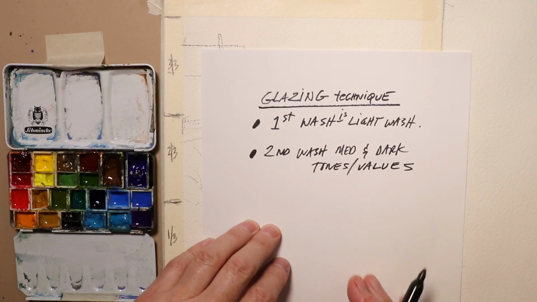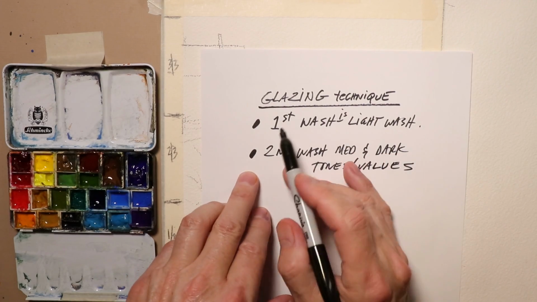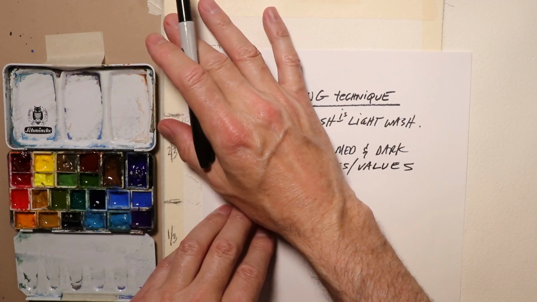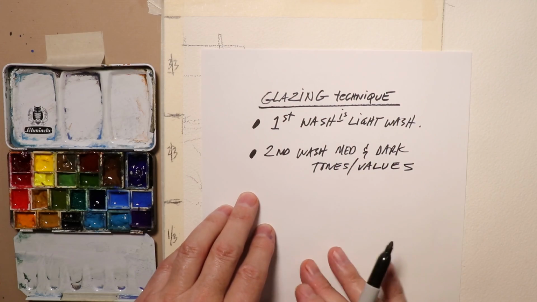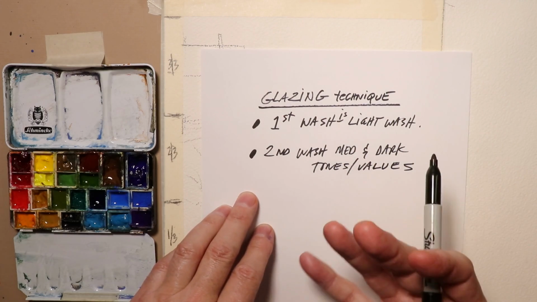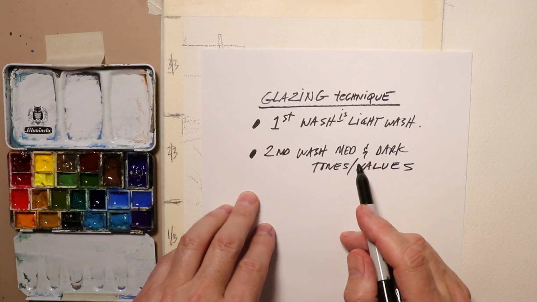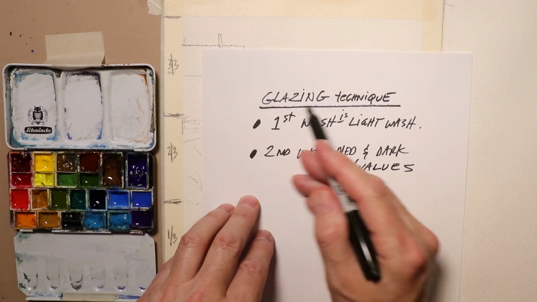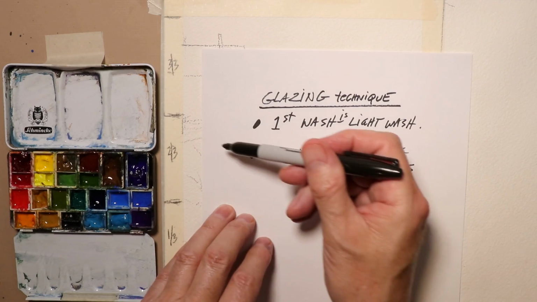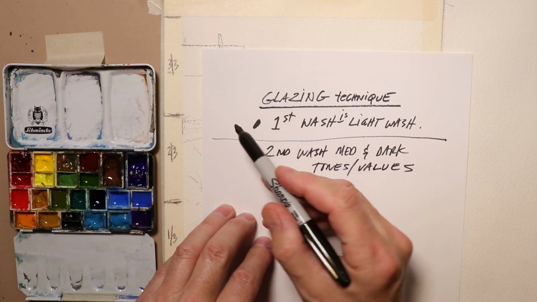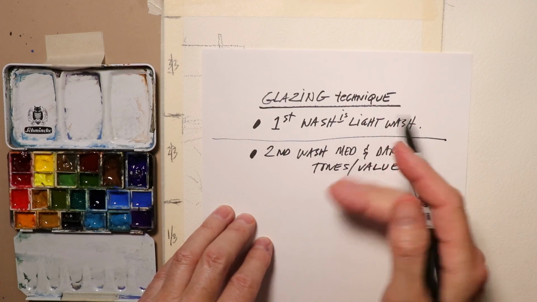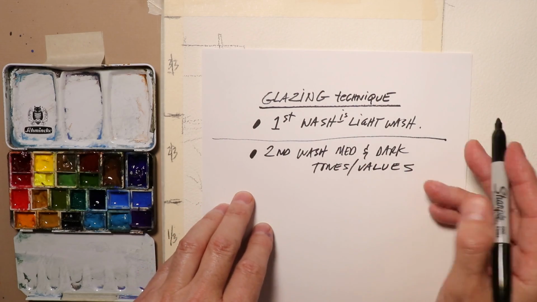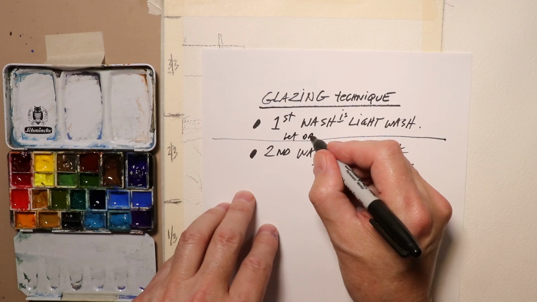So basically the glazing technique can be really simplified by just saying your first wash that you're going to do is going to be your light wash. It's kind of like you're going to tone your paper with some light color, the underwash. And then the second wash is going to be your medium and darker washes, and you're going to do those all at the same time. So usually when you're doing the glazing technique, you're doing it in two parts. So this is the first wash, light wash. We'll cover that right now. Then we're going to let the paper dry. So that's the first thing: first light wash, let dry 100%.